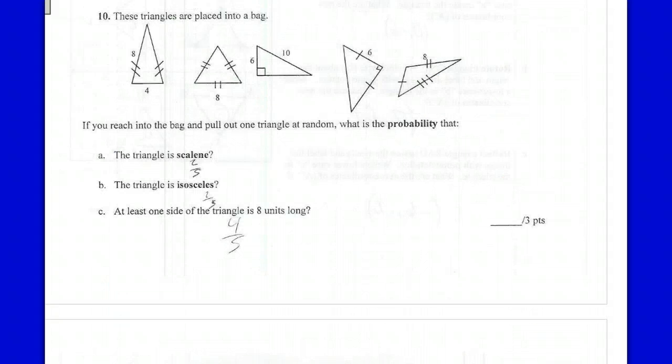All right, so these triangles are in a bag and you need to reach in and pull one out at random. So the first question is the random one I pick out, what's the probability that it's scalene? So we can see from the markings that we have 1 scalene and we have 2 scalene.